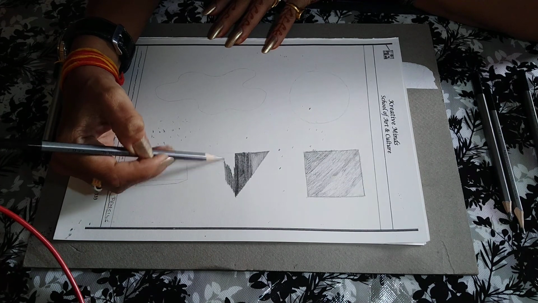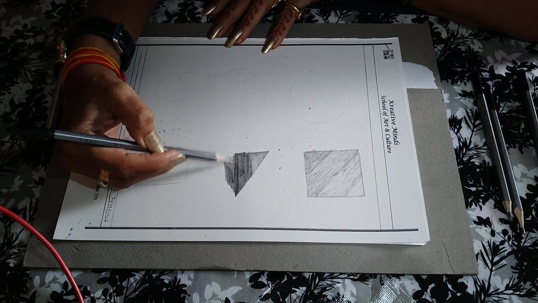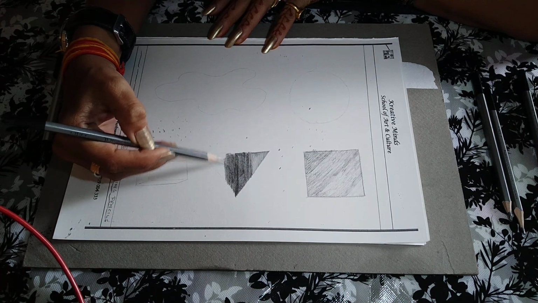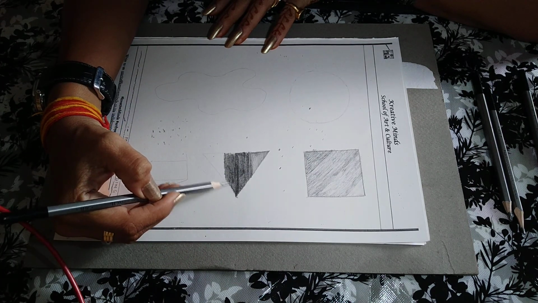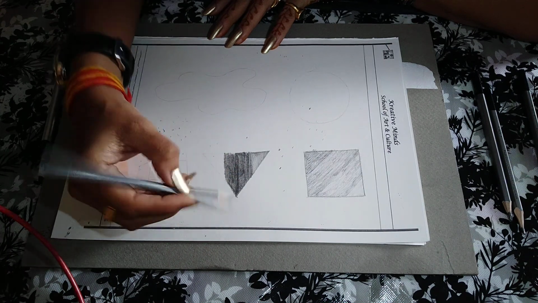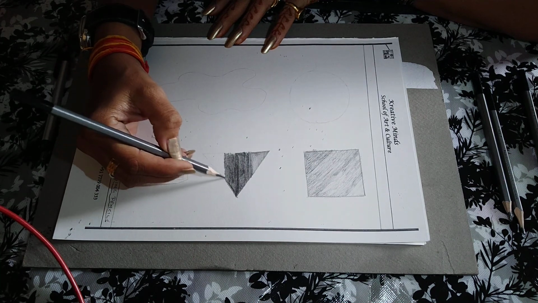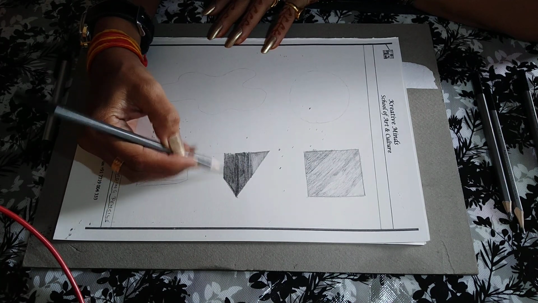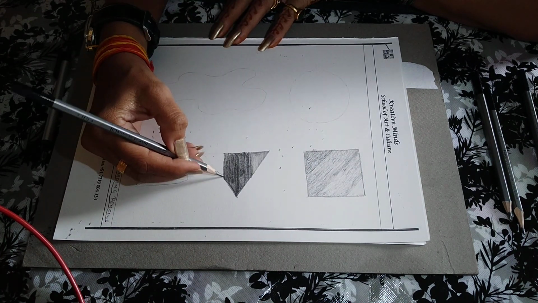Remember, the B pencils are really soft and smooth to work with. And they move very freely on any paper, be it a textured paper, be it a non-textured paper. They move very smoothly for us. So I'm trying to use 6B to the darkest.